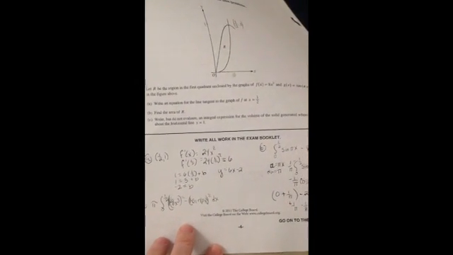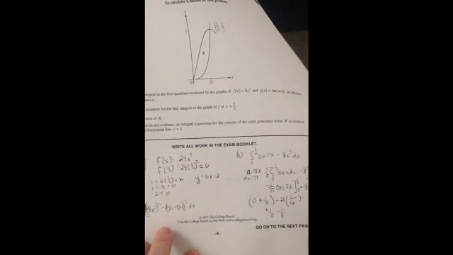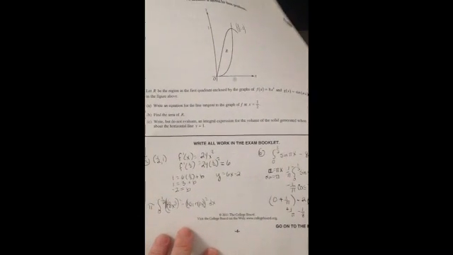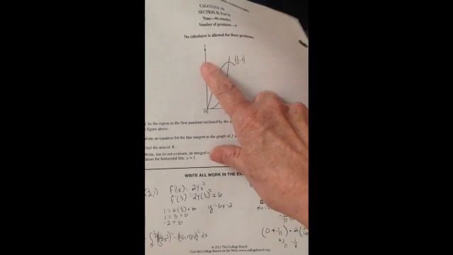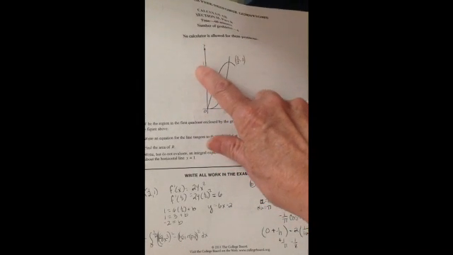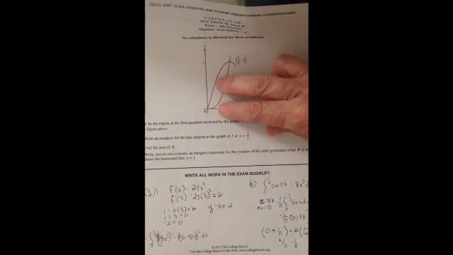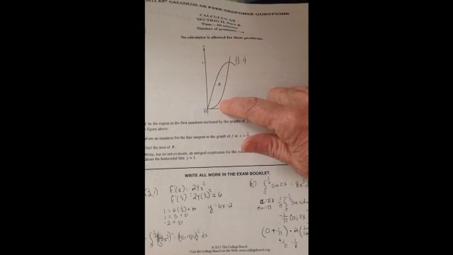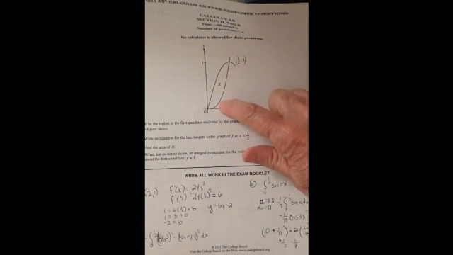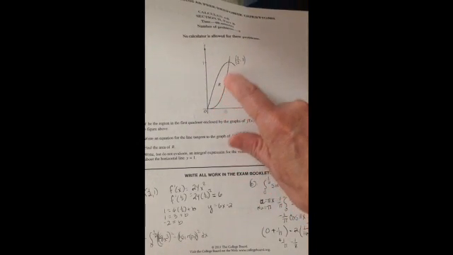That says write, but do not evaluate, an integral expression for the volume when R is rotated about the horizontal line y equals 1. So remember, if we're going up to a line above, you're going to subtract the function from the line. The bottom's going to become the top. So we're going to do the 8x cubed first.